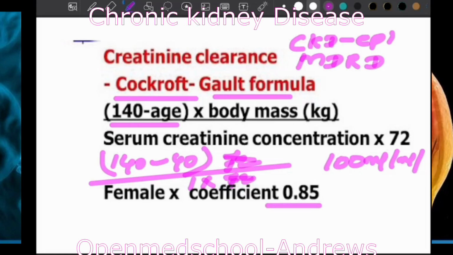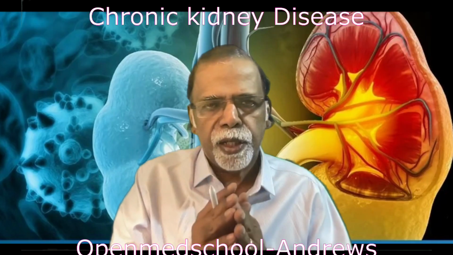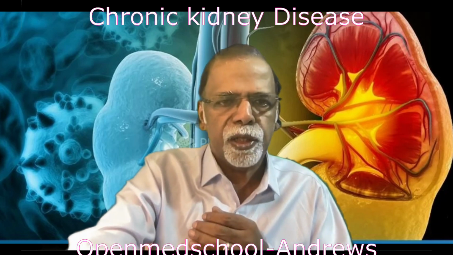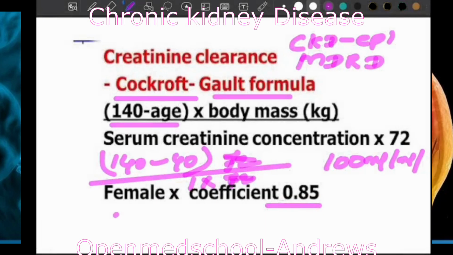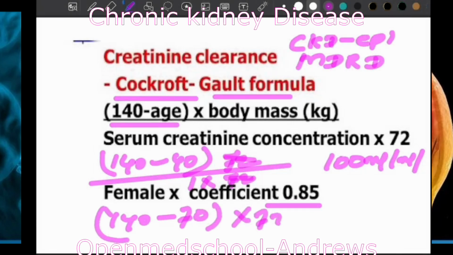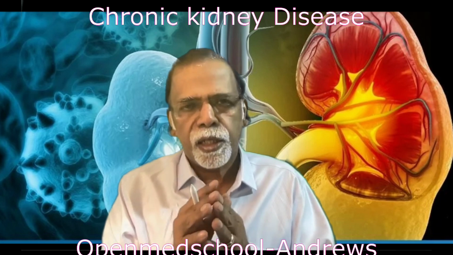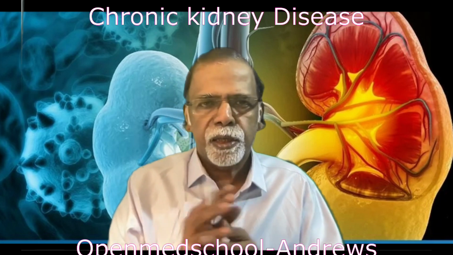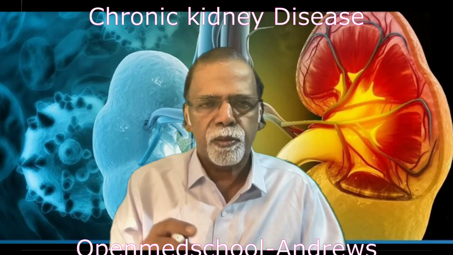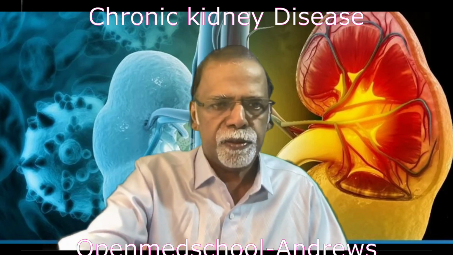Consider the patient has become 70 years old, with the same creatinine and same body weight. Let us see what happens. So 140 minus 70, multiplied by the weight 72, serum creatinine 1 into 72. So you can see that the GFR has come down to 70 ml. So as age advances, eGFR comes down. So by simply looking at the serum creatinine alone, you cannot say that the kidney function is normal. That is one of the important concepts that you should keep in mind.